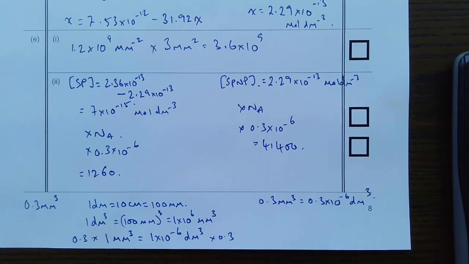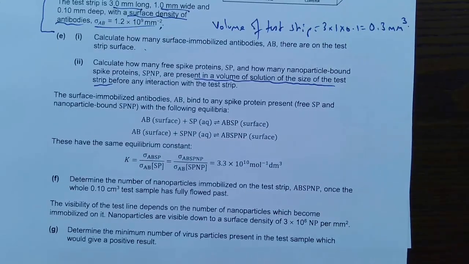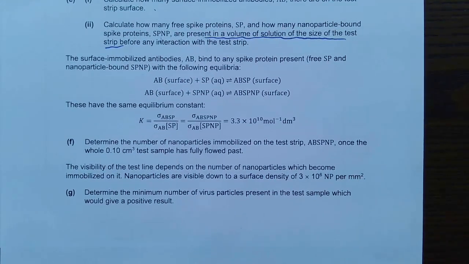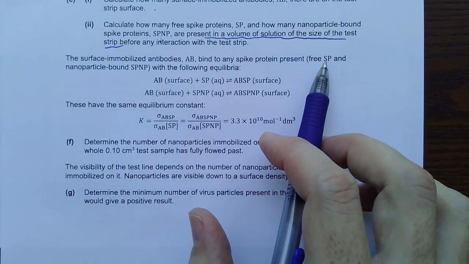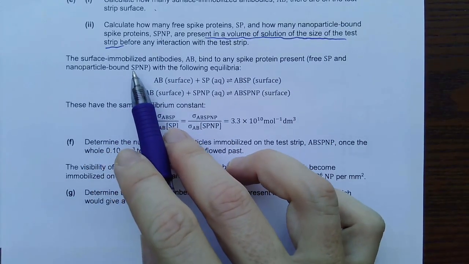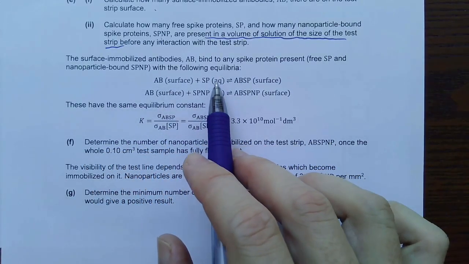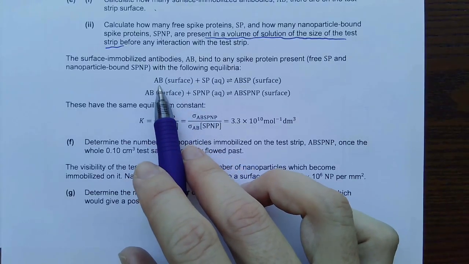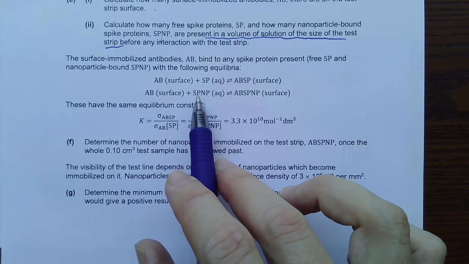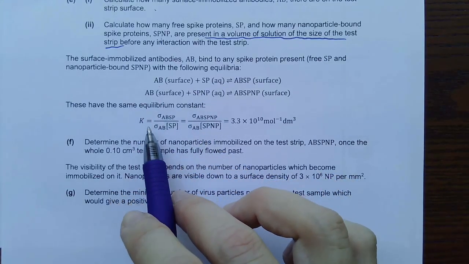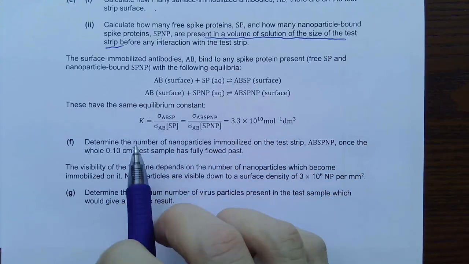And then the question ends, or at least you wish it had ended, because now we go on to this. The surface immobilized antibodies AB bind to any spike protein present, free SP and nanoparticle bound SPNP, with the following equilibria. Fine, so the antibody can bind with the spike protein, and the antibody can bind with the spike protein nanoparticle combination, and they have the same equilibrium constant. All right, fine, I don't mind.